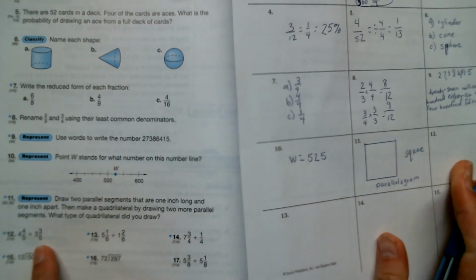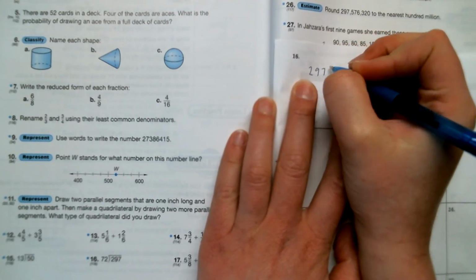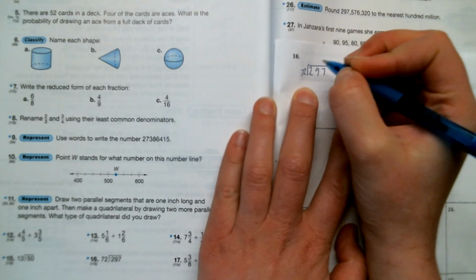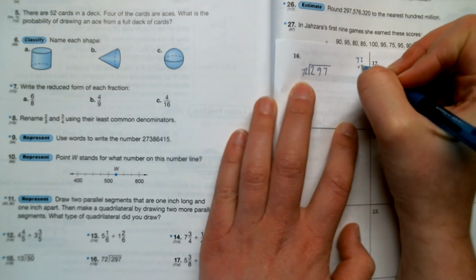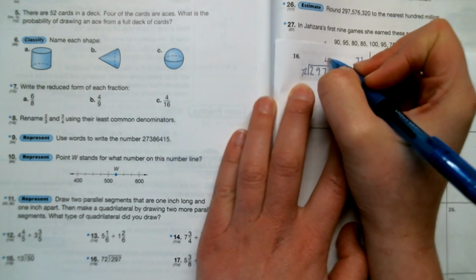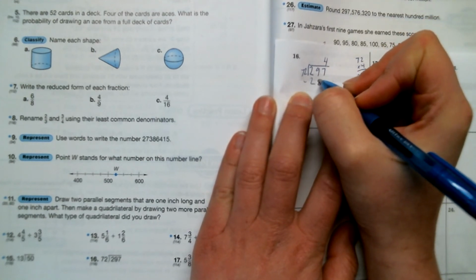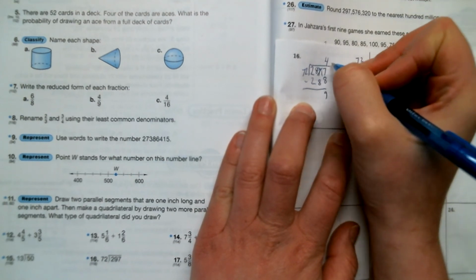Okay, number 12. Let's do number 16 together. 297 divided by 72. 7 can go into 29 4 times, but let's try it out. 72 times 4. 8 times 4 is 288. So 4 minus 288. Gotta regroup. It becomes an 8. 17 minus 9. 4 remainder 9. So that kind of gives you an idea how to do that.